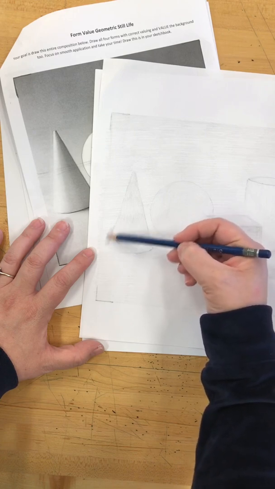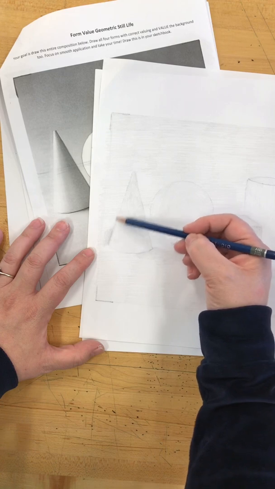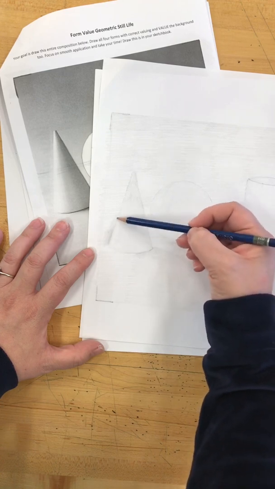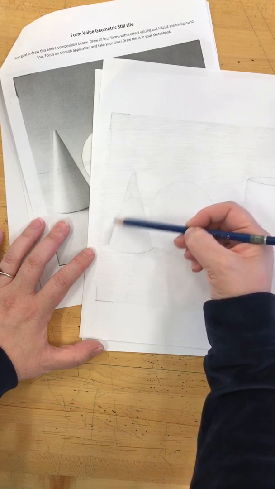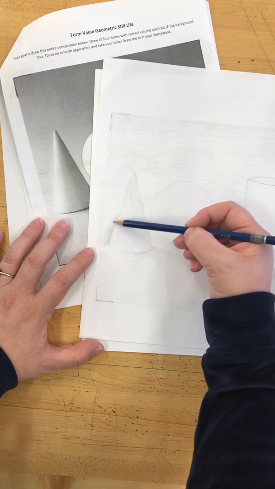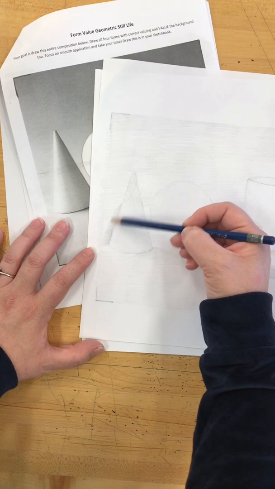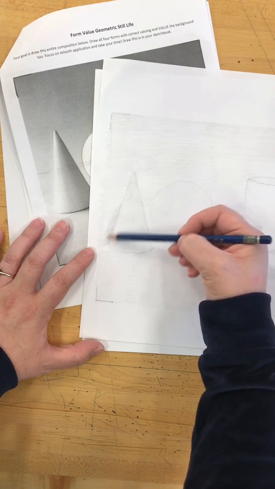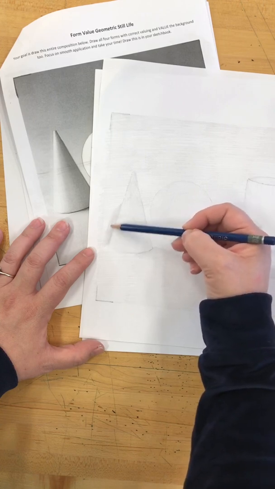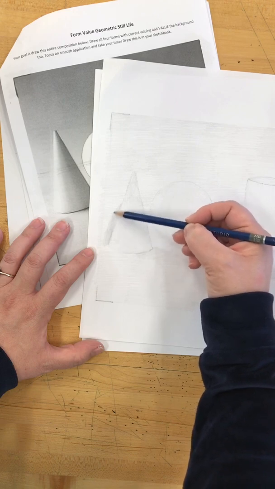I don't want it to be an outline, I want it to just fade. And I'm making the cone lighter by making the background darker. And then to smooth it out, you can do your small circles, you can change directions.